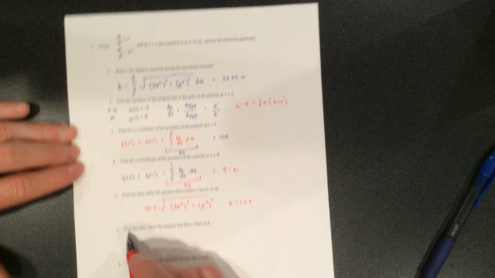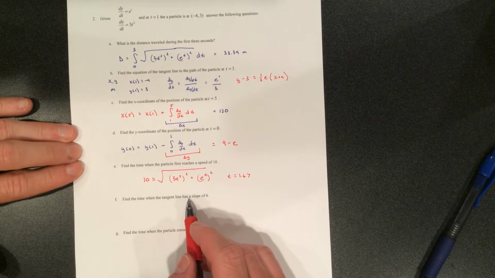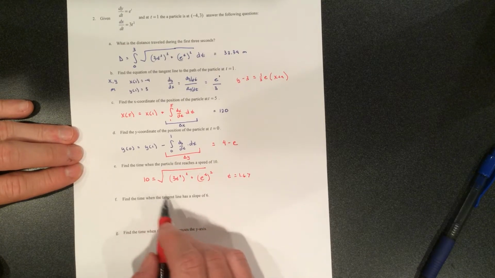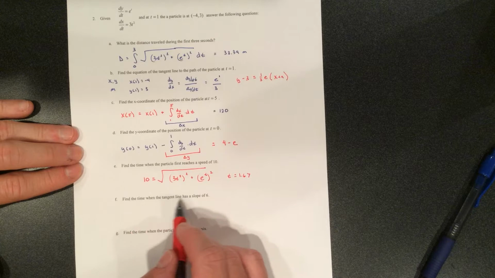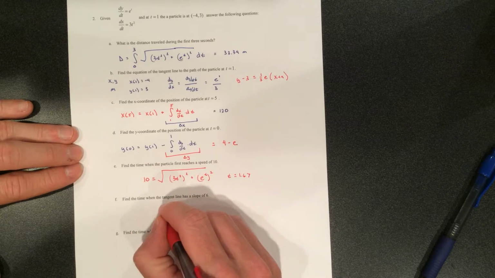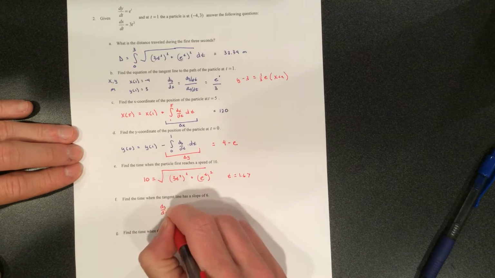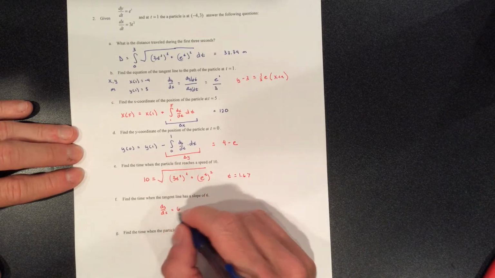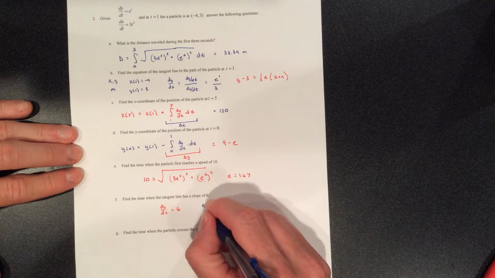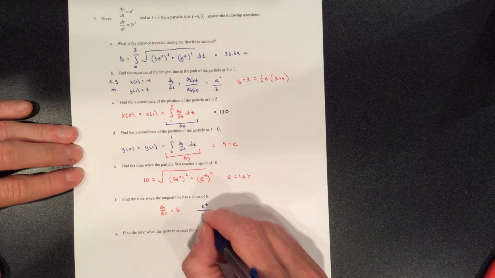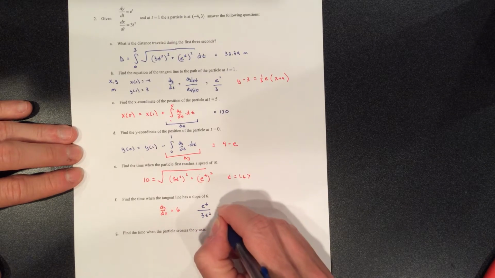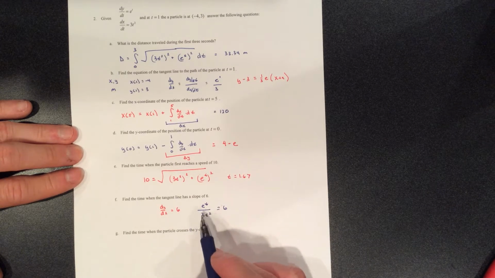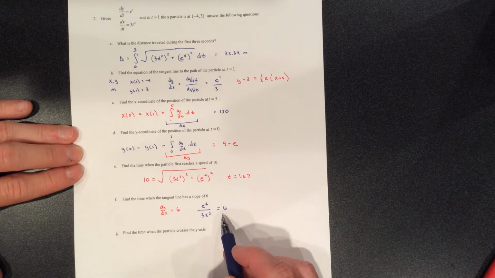How about find the time when the tangent line has a slope of 6? Okay, so how do you find the equation? Or, no, we don't need the equation. We just need the slope. What's the slope of the tangent line? Well, the tangent line, we're saying, when does dy/dx equal 6? Well, dy/dx is dy/dt over dx/dt. And we're saying, when is that equal to 6? Again, we're done now. This is just an equation. We can graph this and find that time.